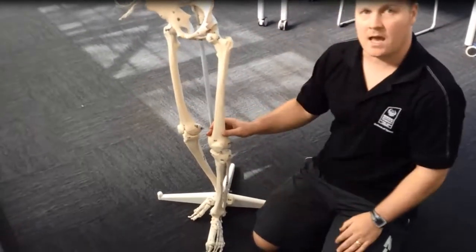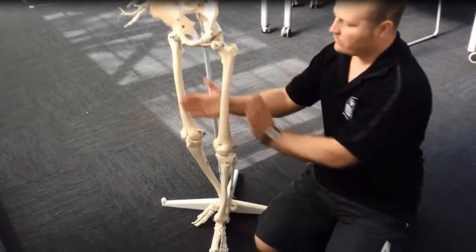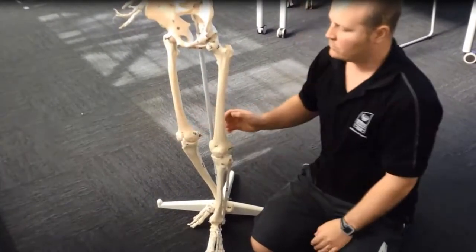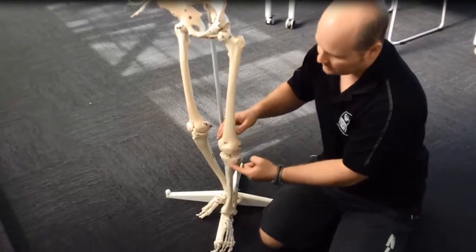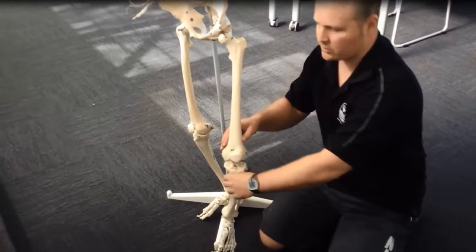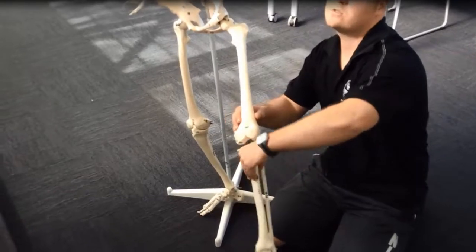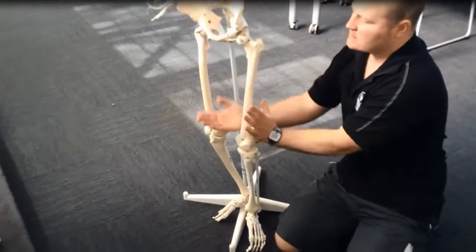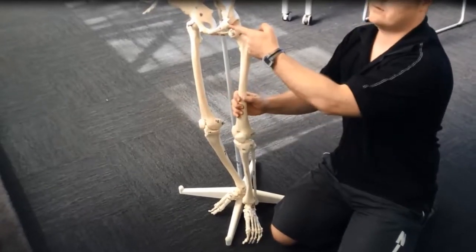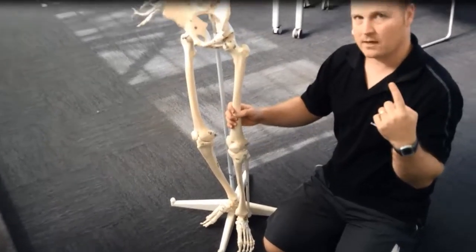So now if we're looking at the actions, all of our vastus muscles, do they cross the knee? Yes. So if they cross the knee and they insert into the patella and tibial tuberosity, when they contract, they cause knee extension. Good. Do the vastus muscles cross the hip? No. So they don't act on the hip.